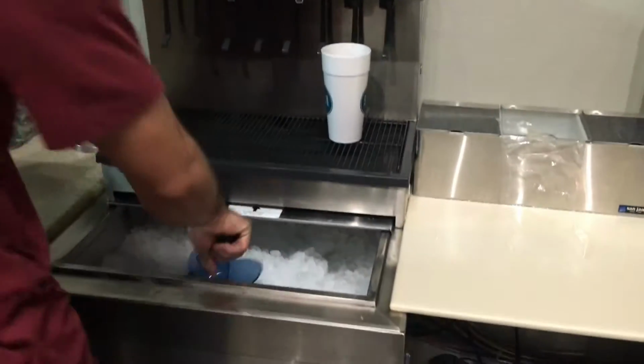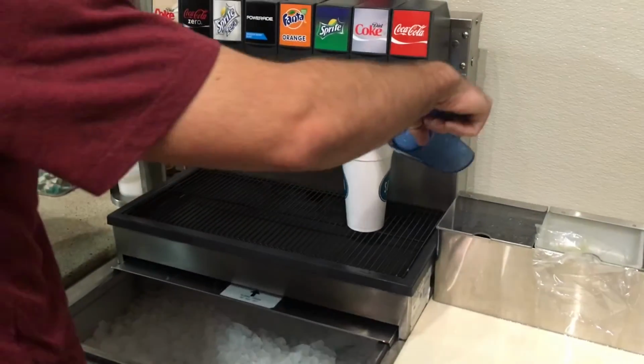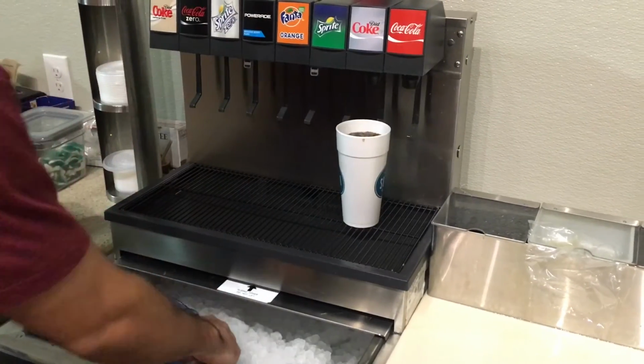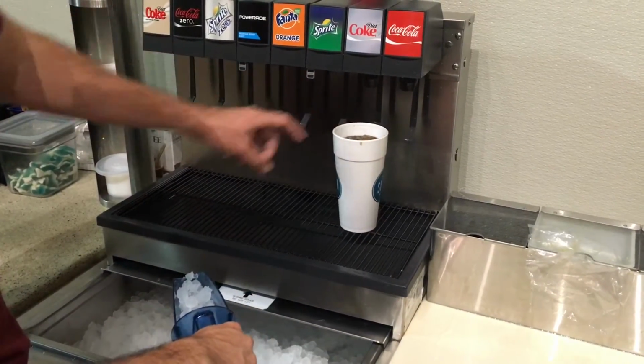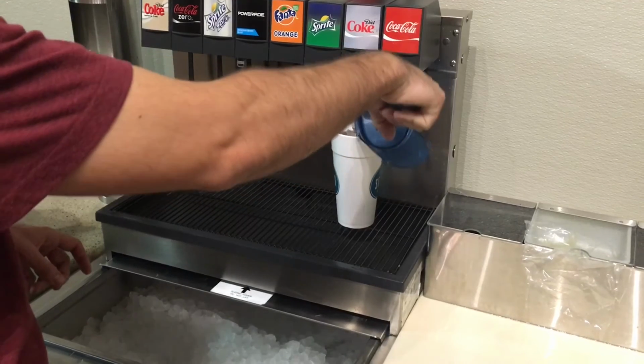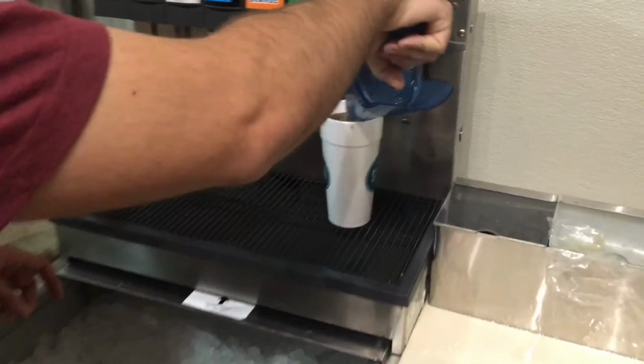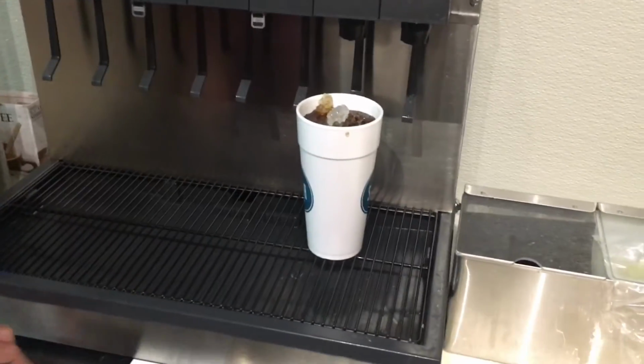Once we get to that spot, we grab our ice scooper, put some ice in there, and like in the other cups, you can see there's a little line on the interior. We're going to go a little below that line so that we leave space for our limes.